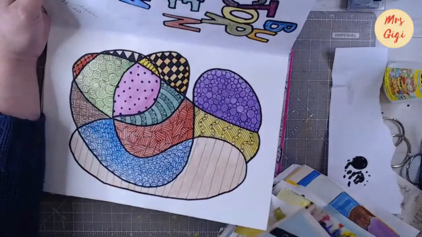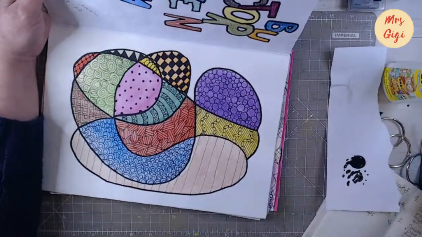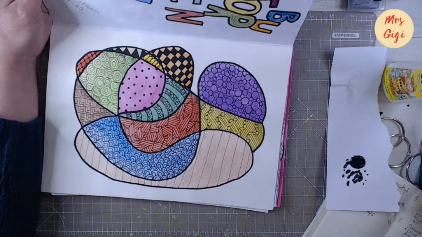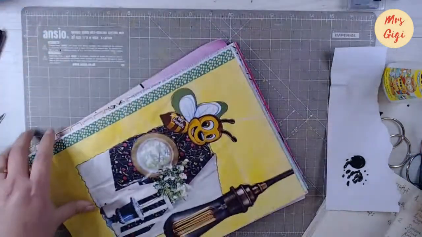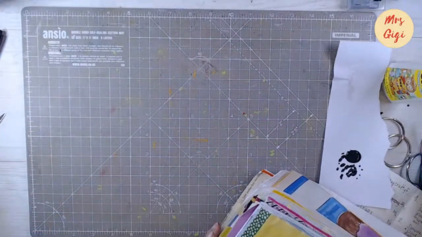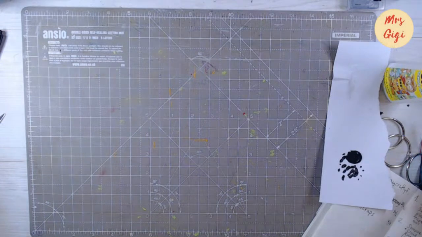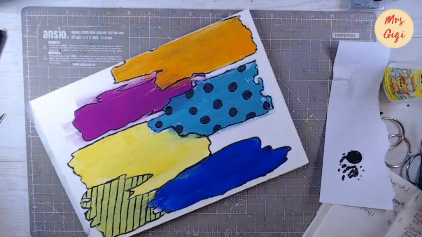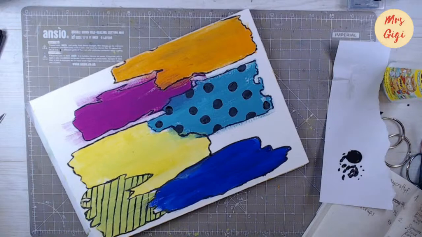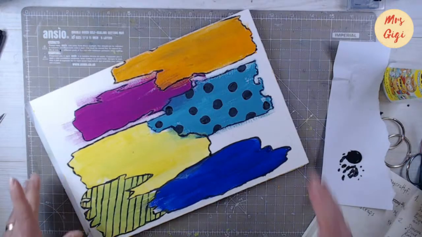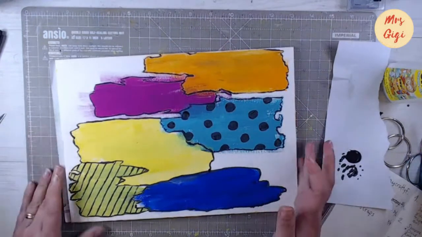So I've done a couple of those Zentangle pieces. So this one that we are making now will go towards that thing, you know, creating more Zentangle.